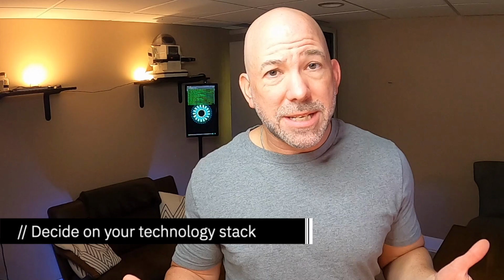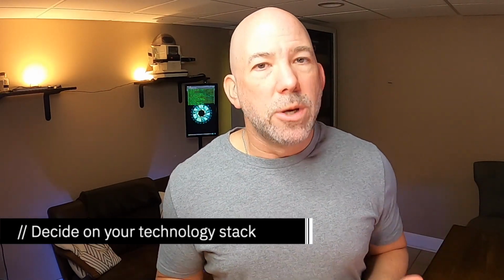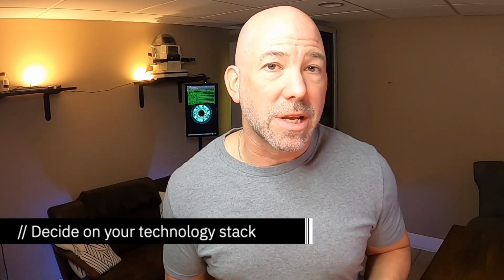Okay, the next tip, and one of my favorites: figure out your tech. For a lot of mobile developers out there, it really comes down to figuring out and prioritizing where most of your users are hanging out. And that comes down to really iOS or Android.